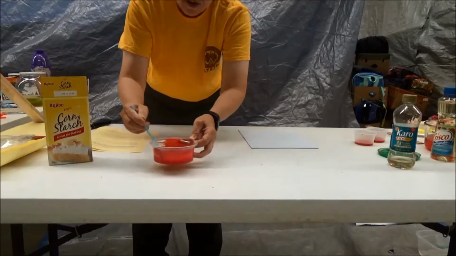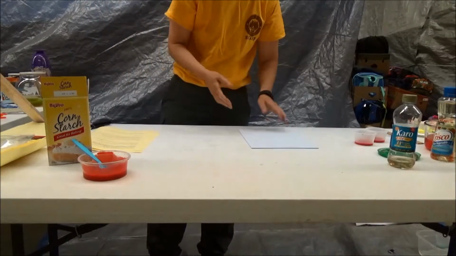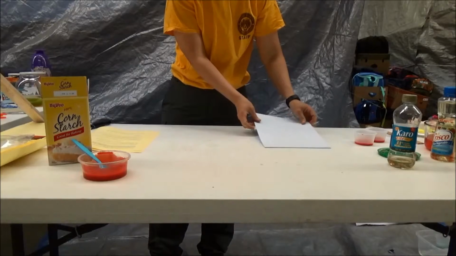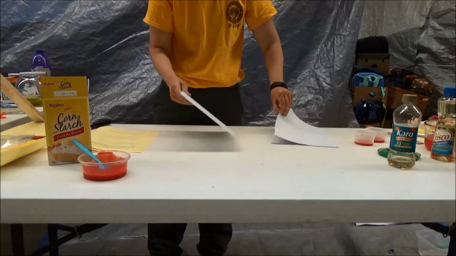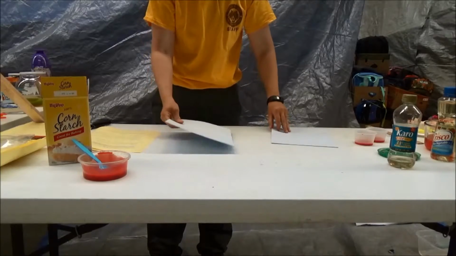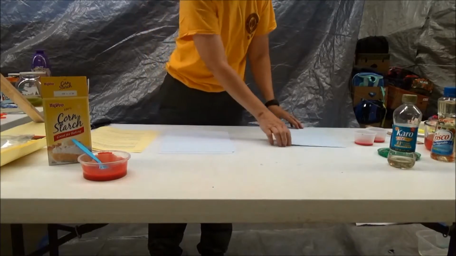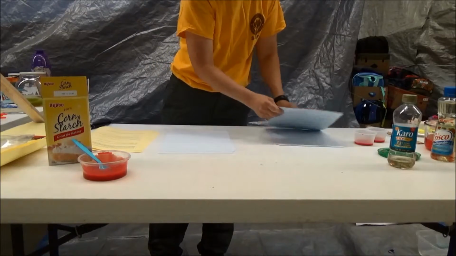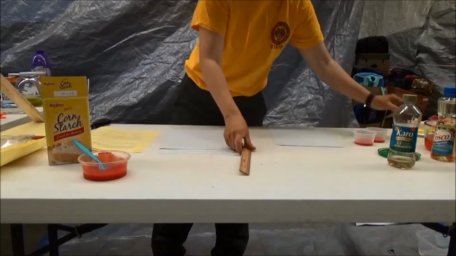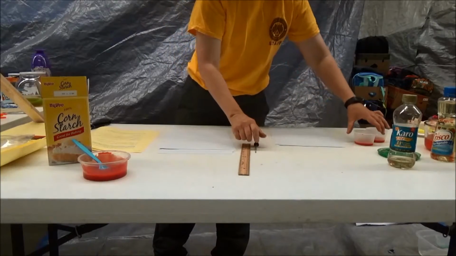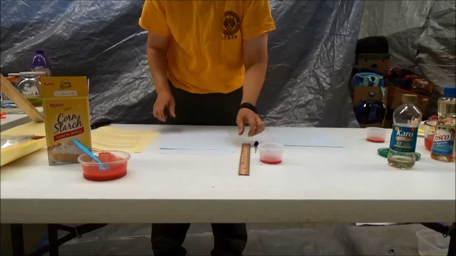We'll go ahead and let that sit for a few minutes while the scouts are getting their papers ready, because in order to test the patterns we've got to know where it's being dropped from. So each scout should be in teams of 2 to 3 scouts. And you're going to give them 4 pieces of cardstock. And then they'll also need a ruler, an eyedropper, and when you're ready for them, you're going to give them a little cup that has some fake blood in it.